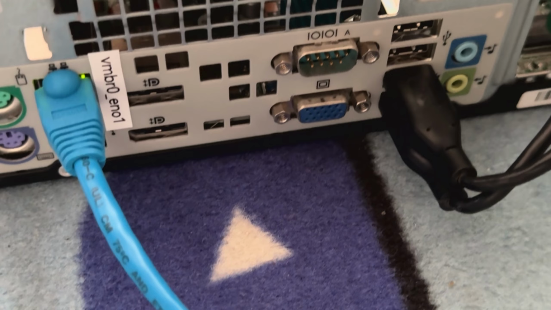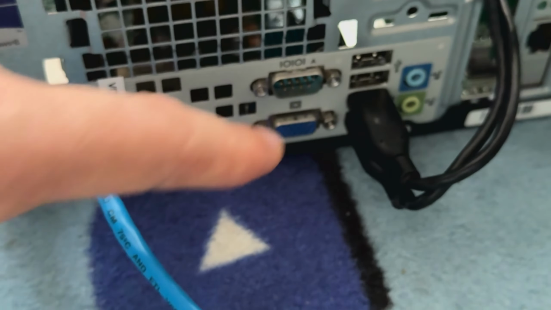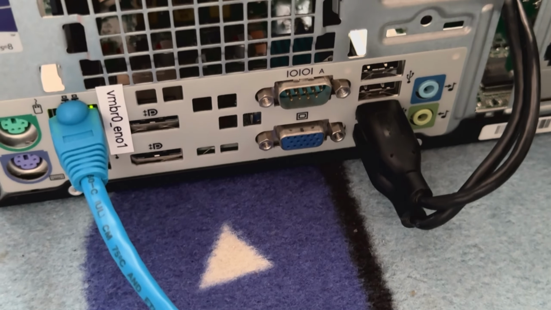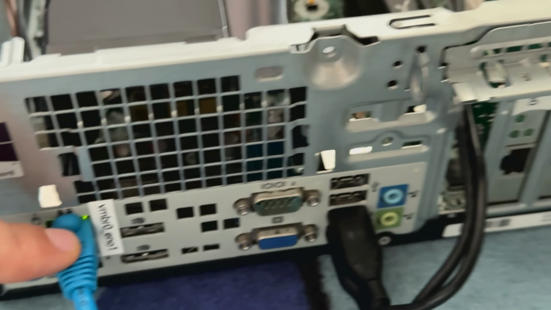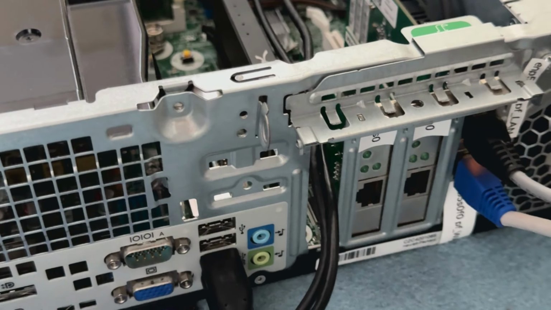We have these 2 ports here, and these two connections. Yes, this interface is for my pfSense. LAN and 1 and 2 additional.